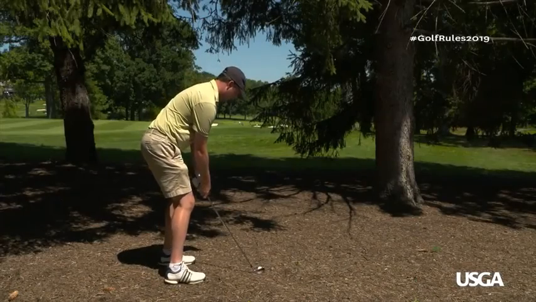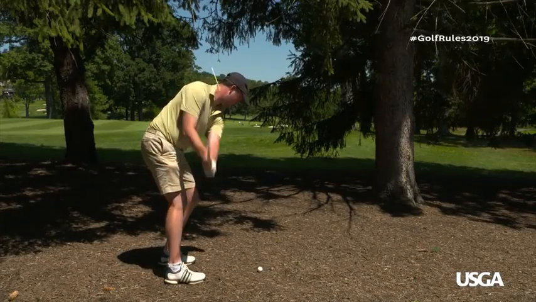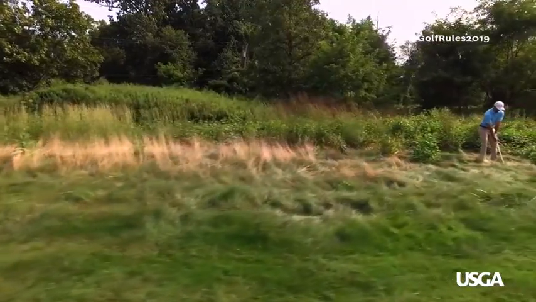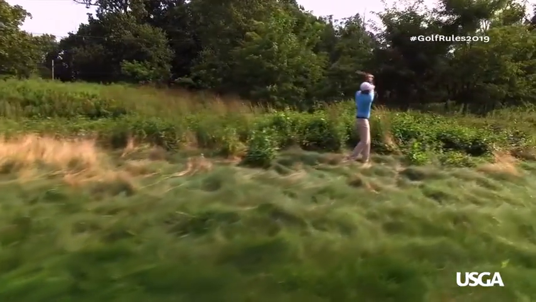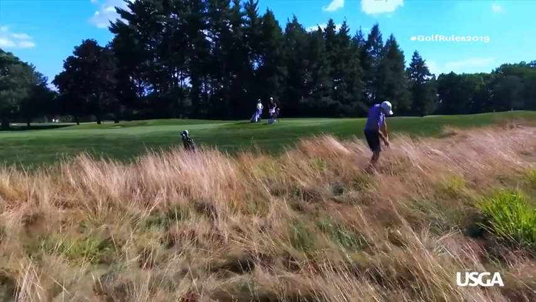How many times have you heard the expression, play your ball as it lies? Or, play the course as you find it? But what does that really mean?